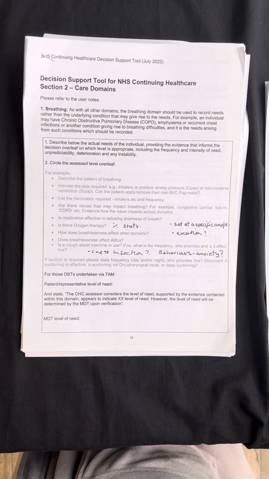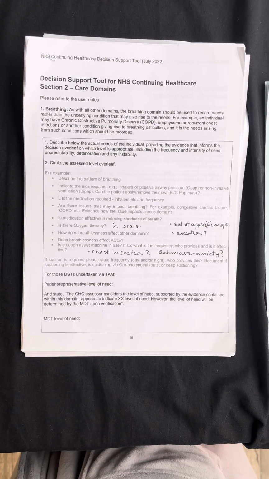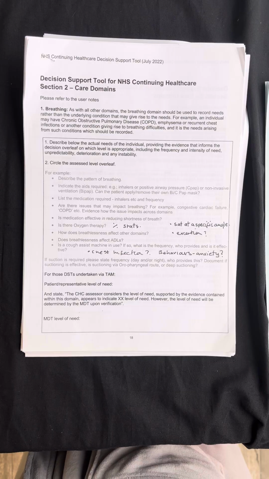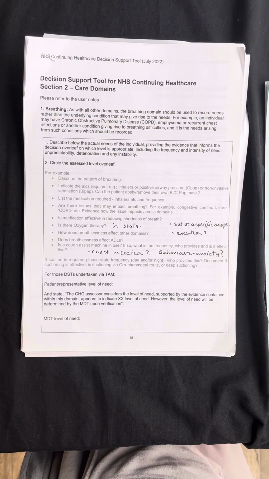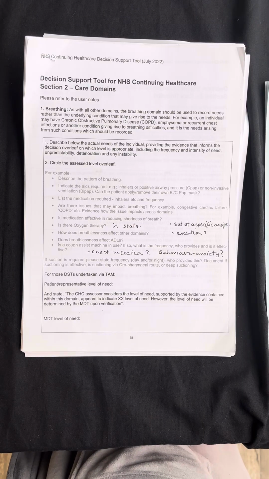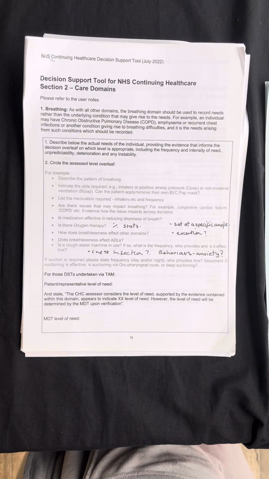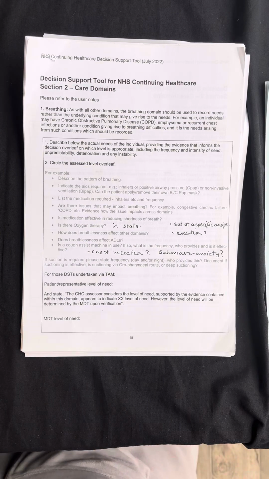Things like blood pressure or pacemaker, anything that's going to impact breathing, that needs to be brought into this domain, and you need to talk about that. When that person is moving around, even if they can't weight-bear and are being transferred, is there any breathlessness on exertion?